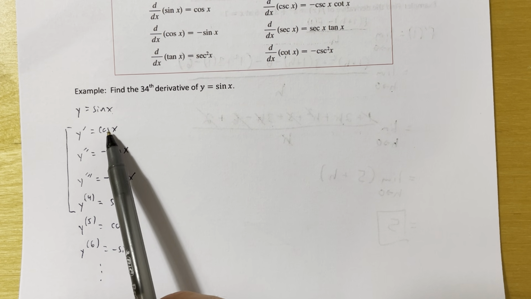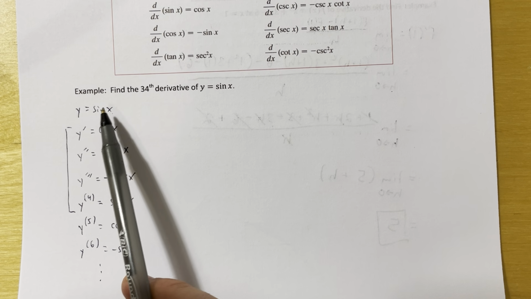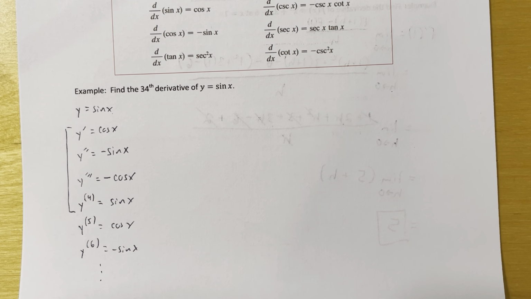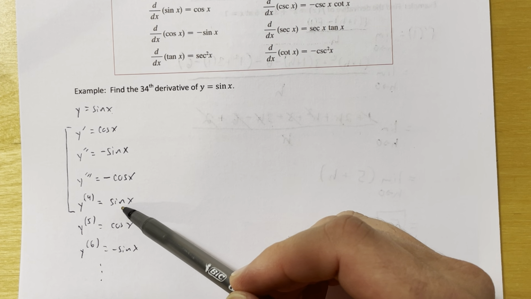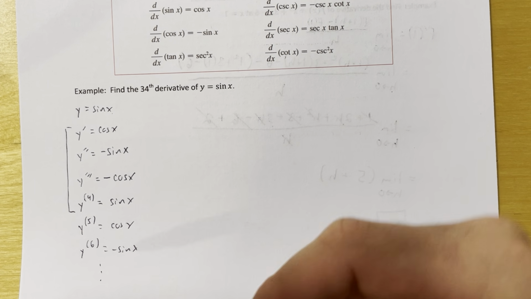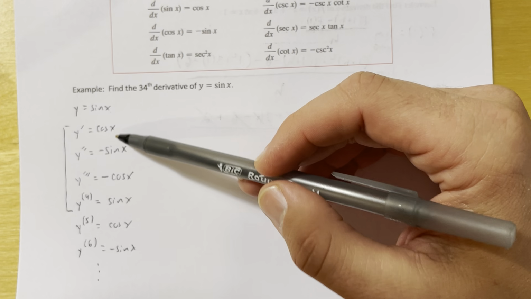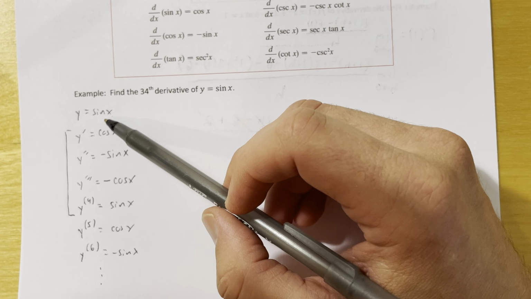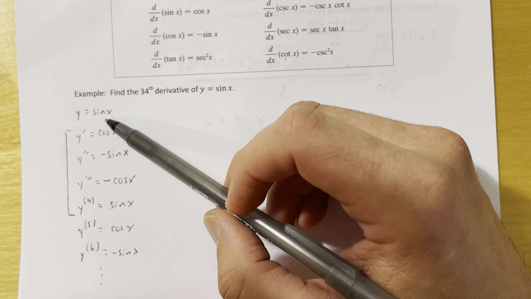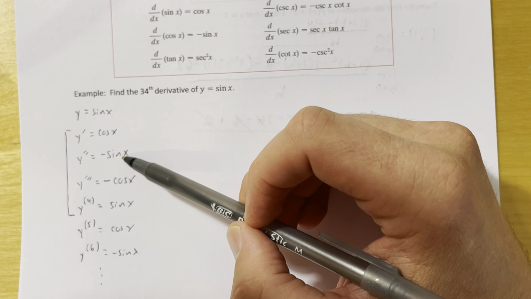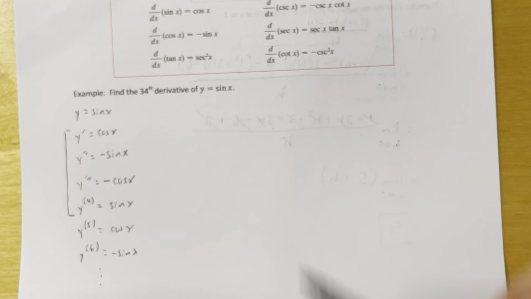When you're dealing with derivatives of sine or cosine, no matter how many higher order derivatives you take, you only get one of these four functions as a result, and it's always going to be in the same sequence. If we're starting with sine of x as our original function, then the first derivative gives me cosine, then negative sine, then negative cosine, and then sine.